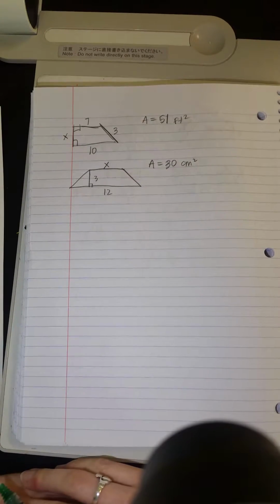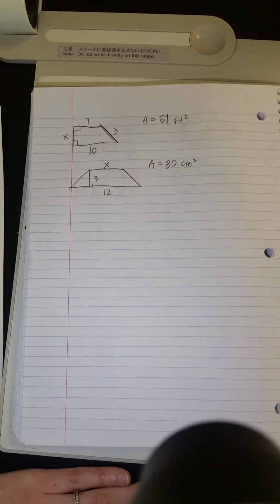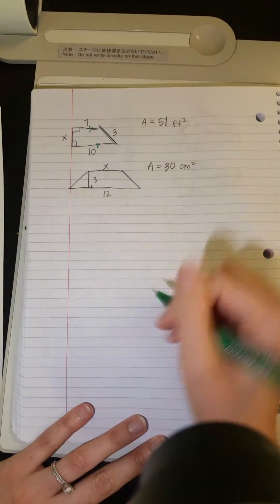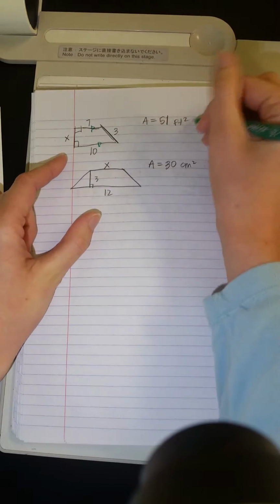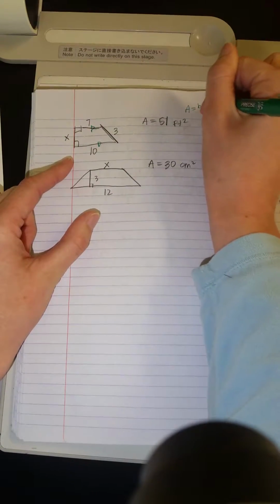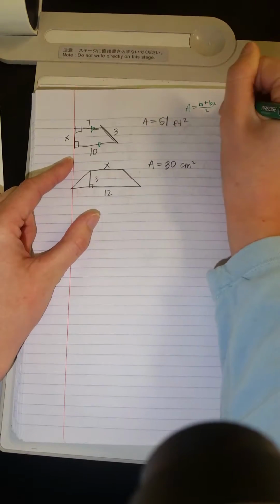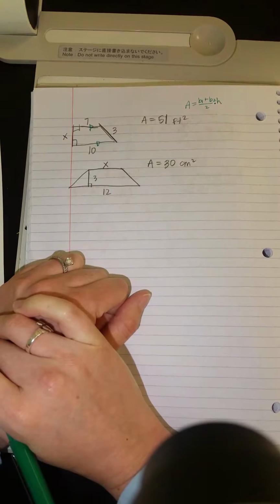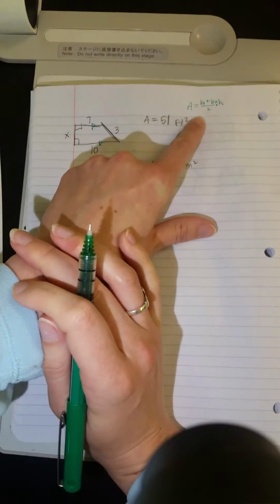Now we're going to take trapezoids and work their process backwards. If I'm given the area and some specific measurements, how do I find a missing piece? This is more complicated than with triangles or parallelograms or rectangles because we just have extra parts that we have to deal with in our formula. But we always start off by plugging in what we know.